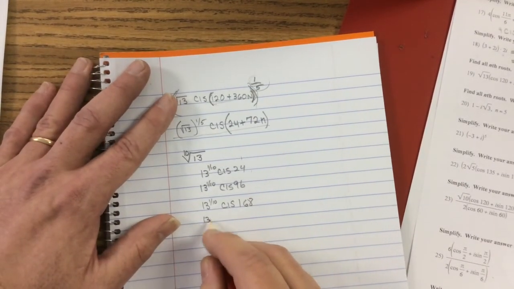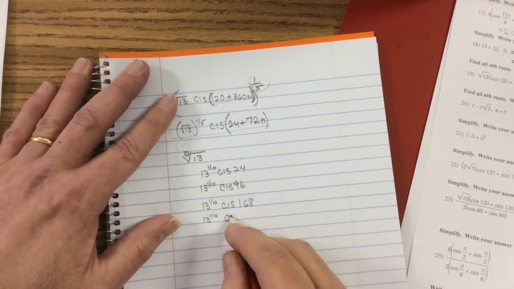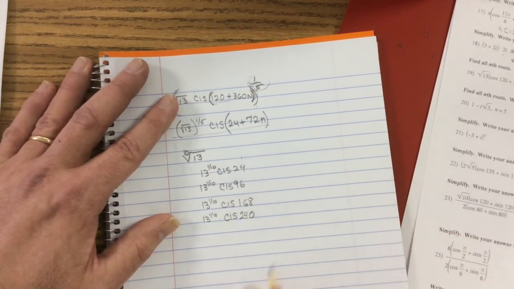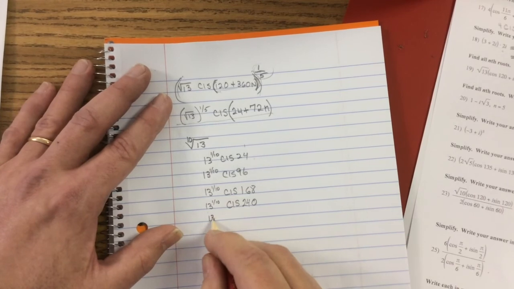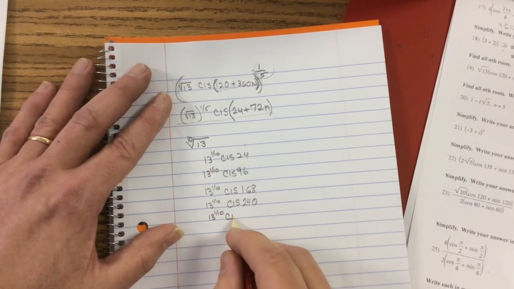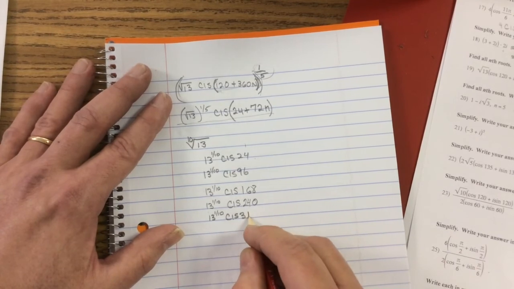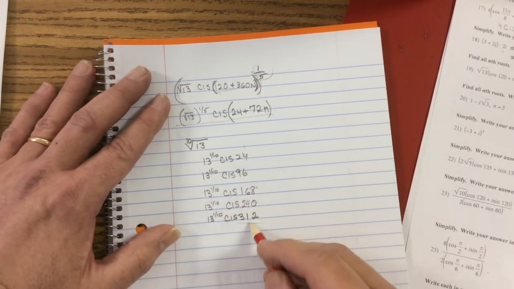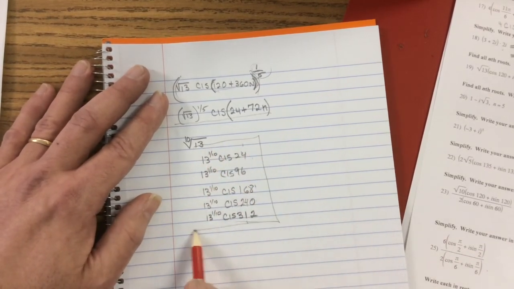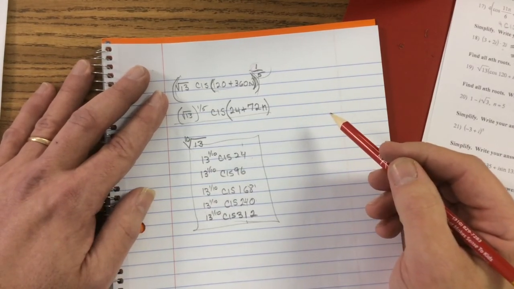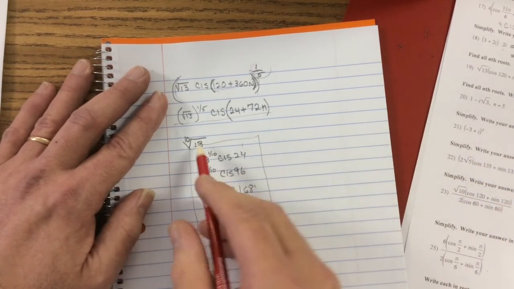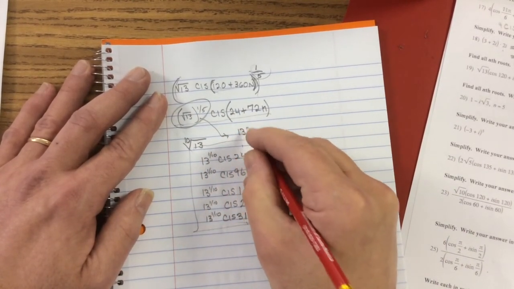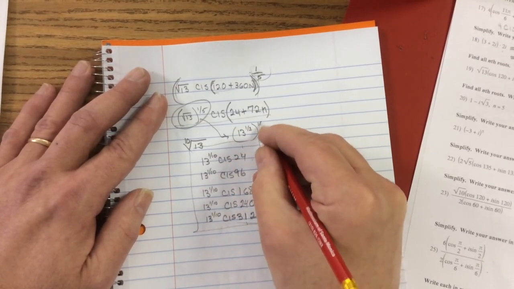And you just keep going till you get past 360. Cis 240. And then 13 to the 1/10 power, cis 312. And if I add 72 to that, it gets me over 360. So 1, 2, 3, 4, 5. There are 5 fifth roots. Where did the 1/10 come from? Well, this is the same as 13 to the 1/2 power raised to the 1/5 power, right?